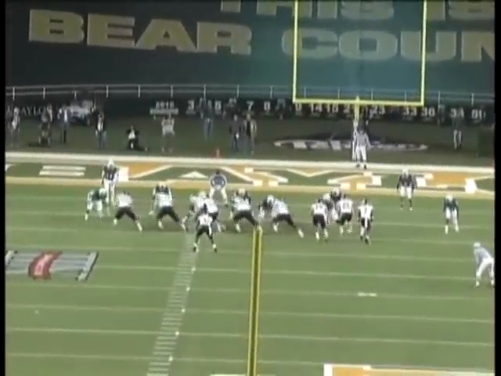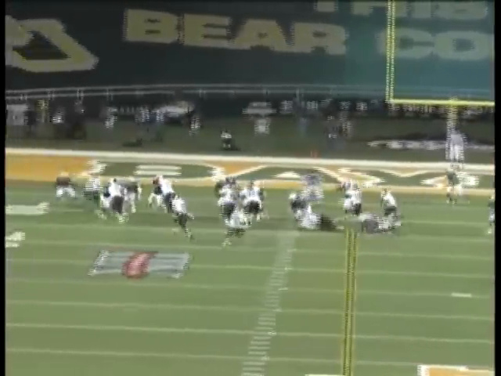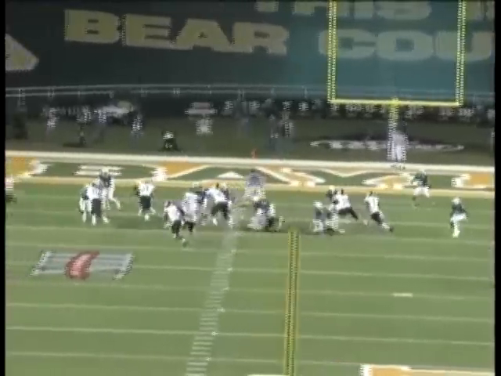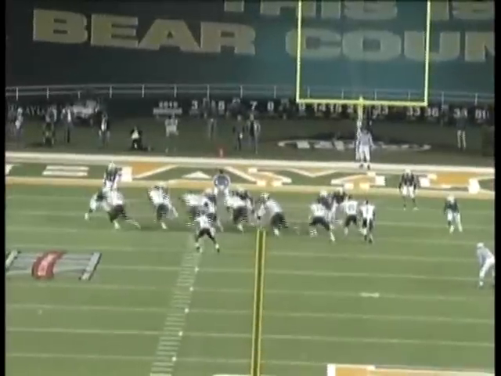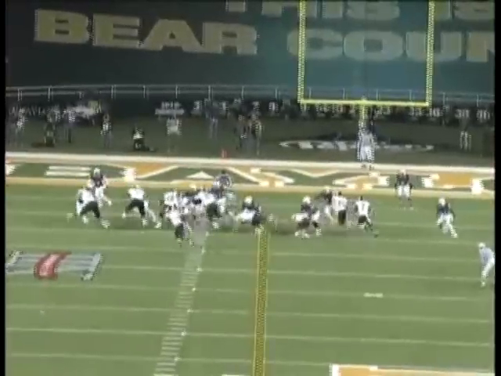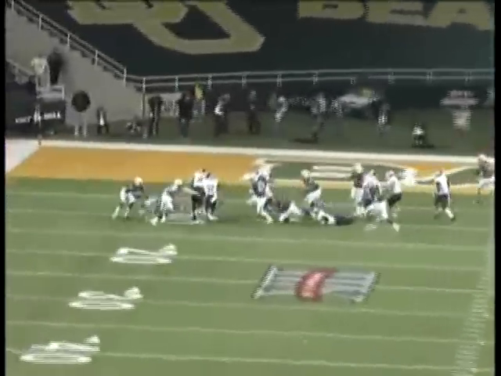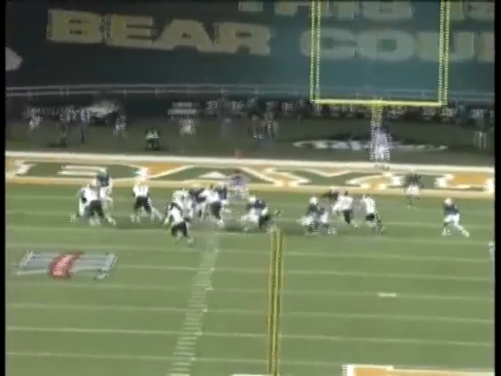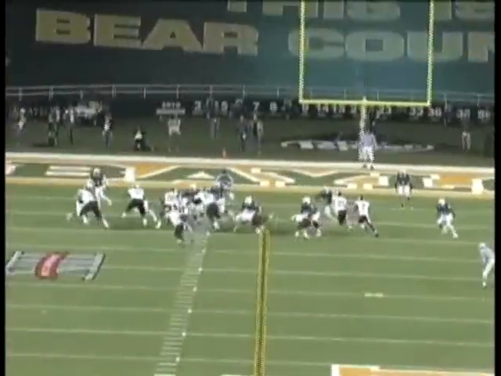So let's call this a one technique. Center calls Big Apple. That means there's a slip on the play side. You can see the right tackle in a cut. The right guard can't cut because the nose goes back with the center. The center's in a late cut on the nose guard. He's on the ground. The backside three technique's on the ground.